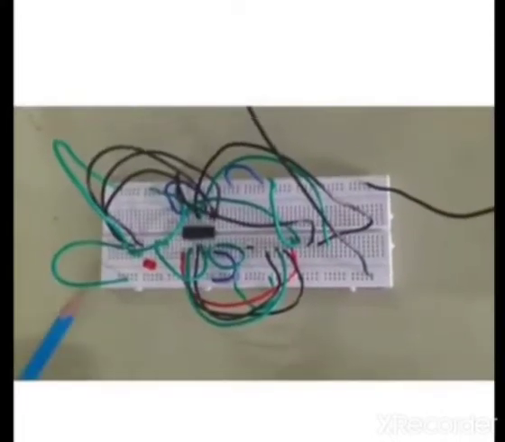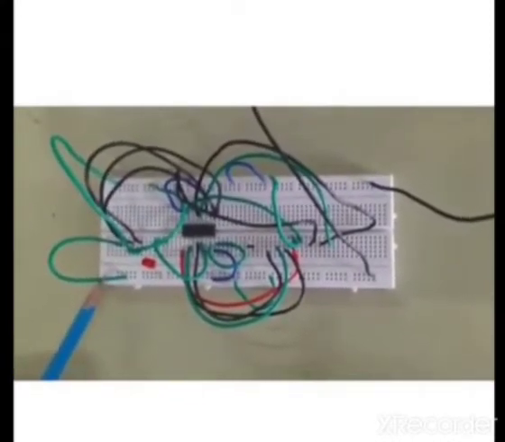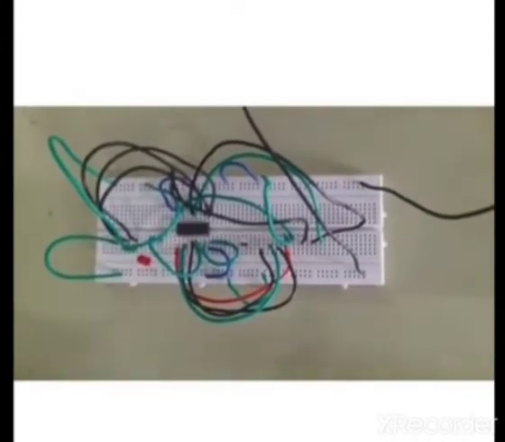Now let's check for the fourth. Here D3 is at logic 1, and the select lines are 0, 1, 1. So here S2 will be connected to the ground, and S0 and S1 will be connected to the VCC, and the expected output is 1. So here D2 is connected to the ground, and D0 and D1 are connected to the VCC, and D3 pin is connected to the VCC. Now it is also verified.